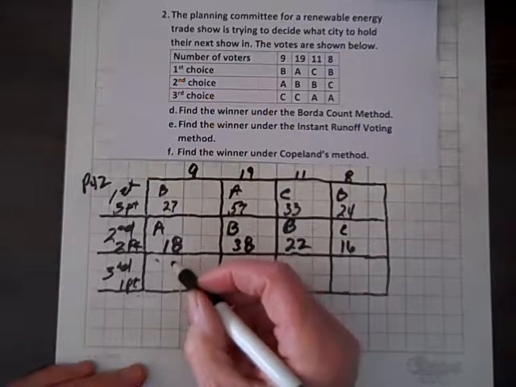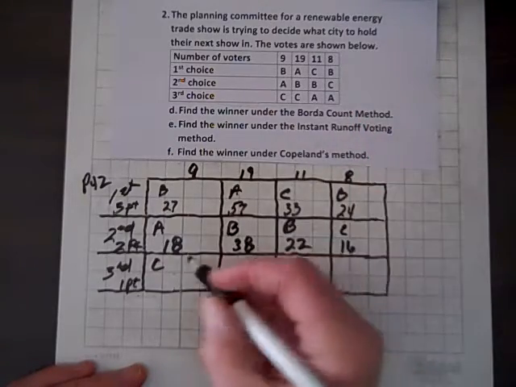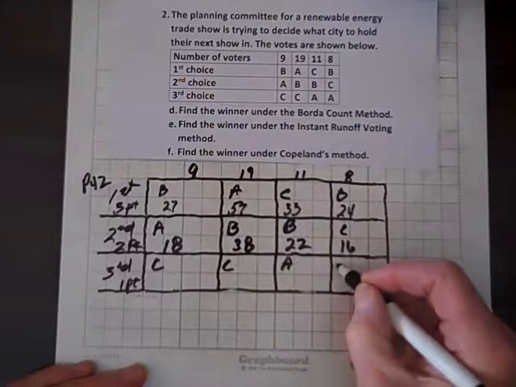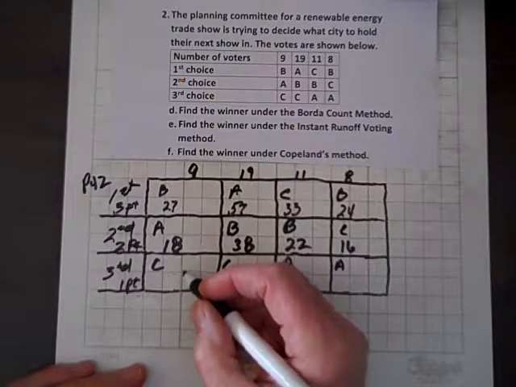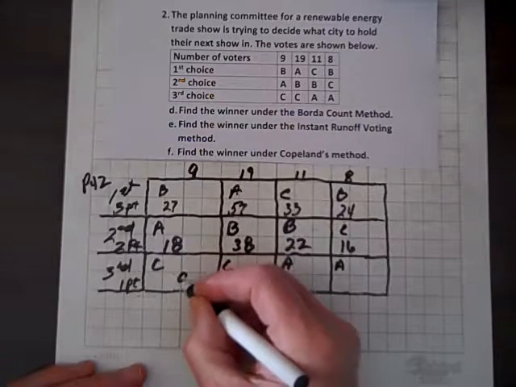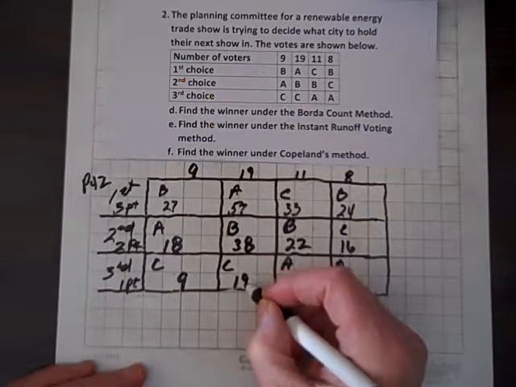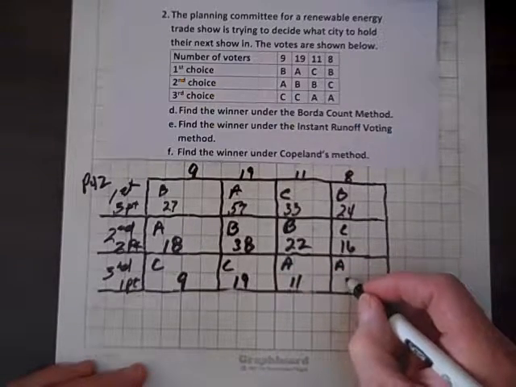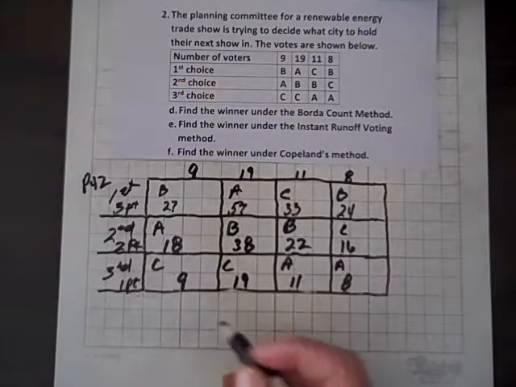Now for the third row, and again, I'm looking at this row here, C, a C, and 2 A's. And so these votes are worth 1 point apiece, so we've got 19 for C, 11 for A, and 8 for A. Now let's tally them up.